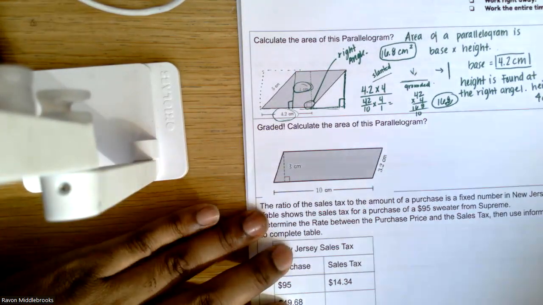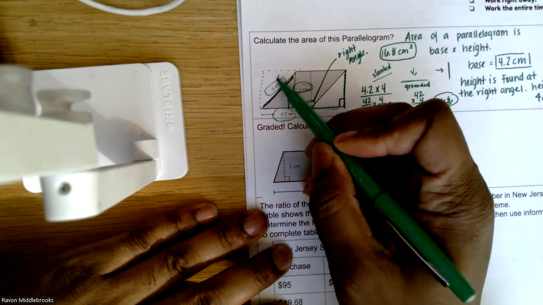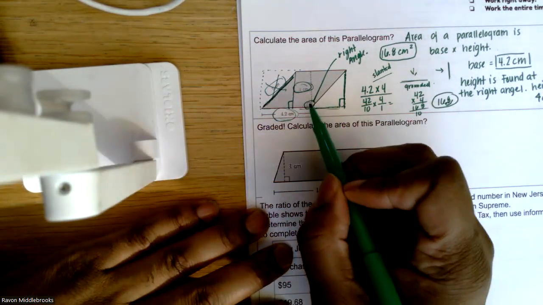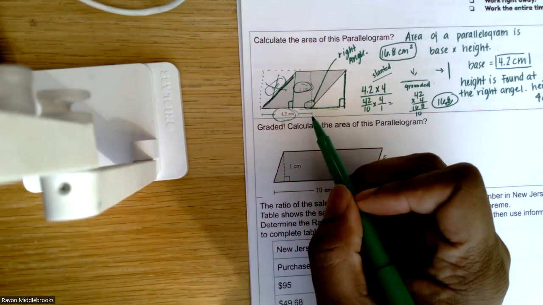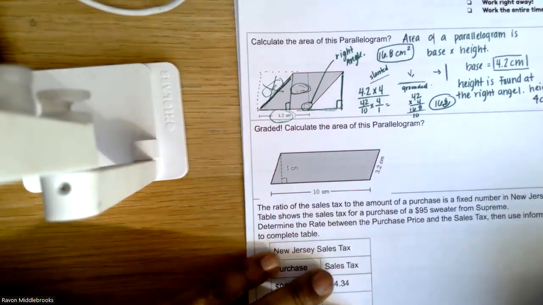Now, here's a quiz. Is the slant necessary? No. The slant does not help you determine the area. The right angle and the base do. Okay? Take that information to solve this one.